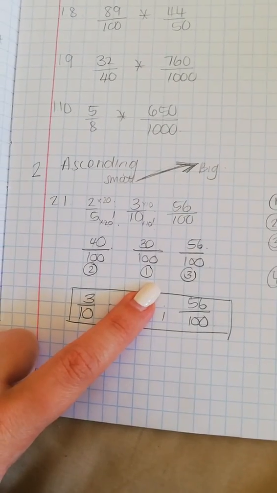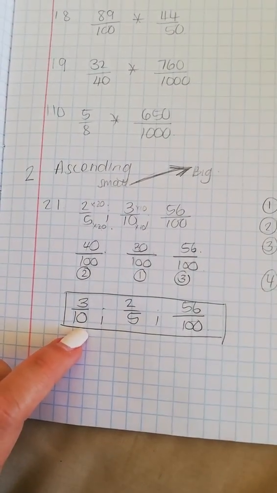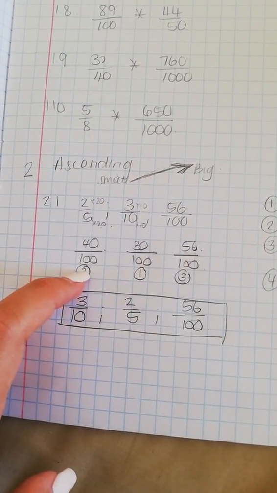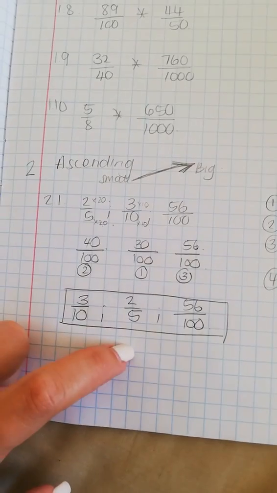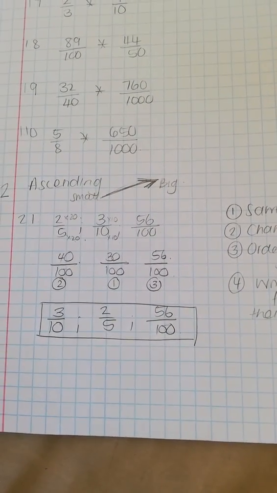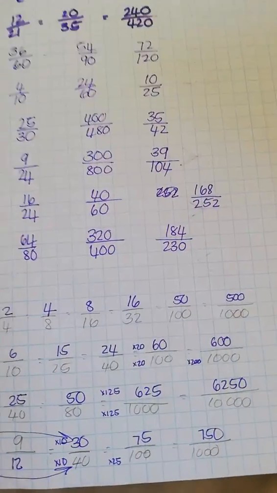That means there's less actually covered. So that one goes first, which would be 3/10. And then it's the 40 over 100, which is 2/5. And then it's the 56 over 100. I've left it as that for today.